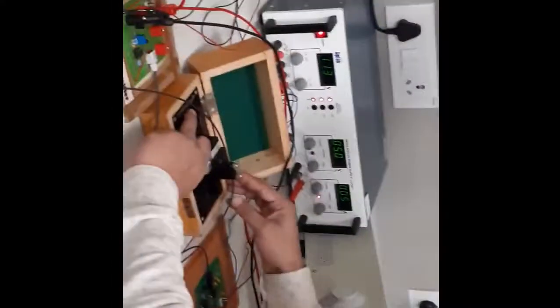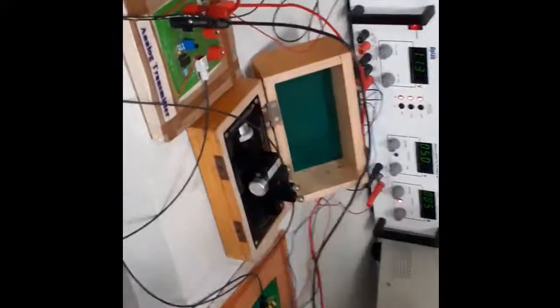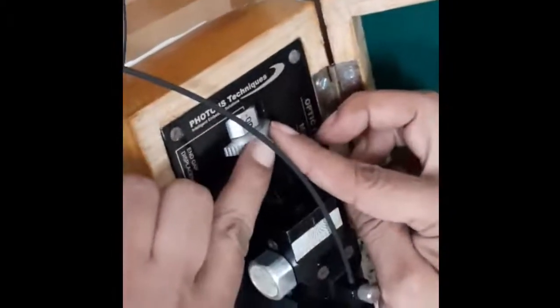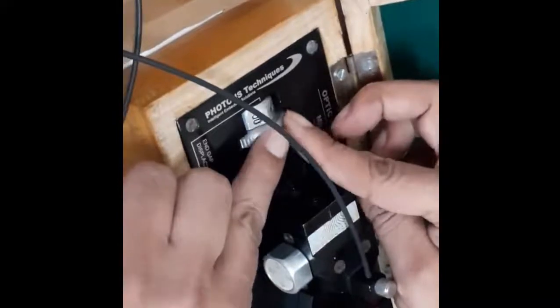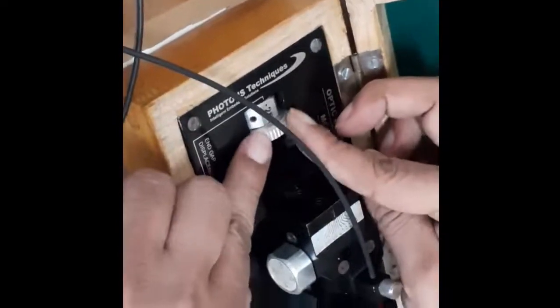Now what I will do, by using this screw, I will increase the displacement by 0.25.